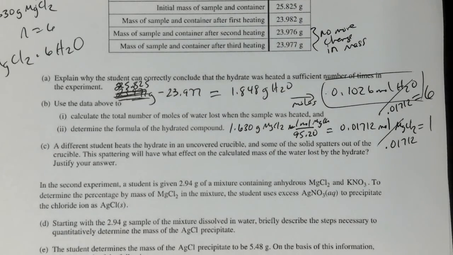So that's a little bit involved. It's a little bit of gravimetric analysis, and then it's some stoichiometry, a lot of conservation of mass, and then we do an empirical formula calculation.